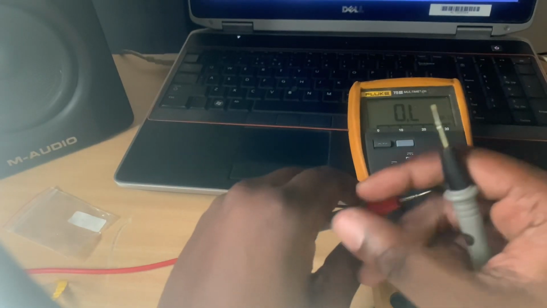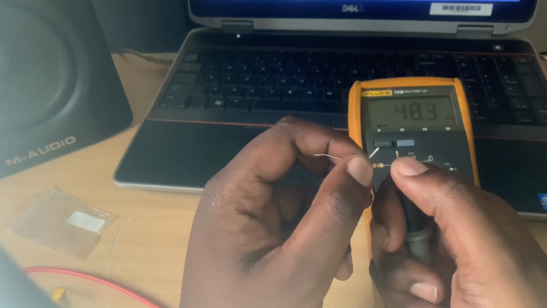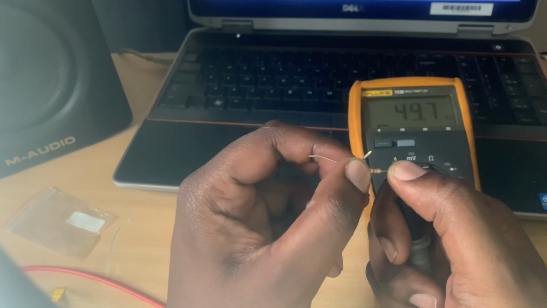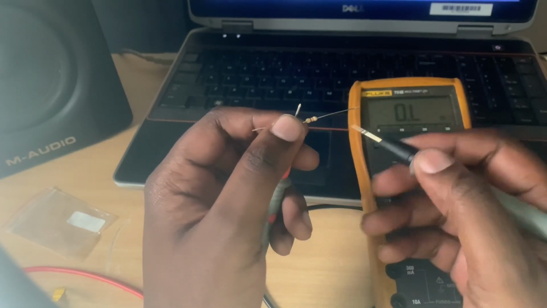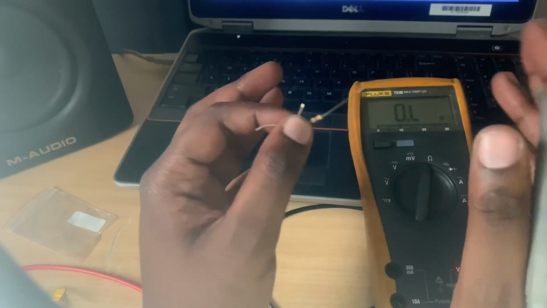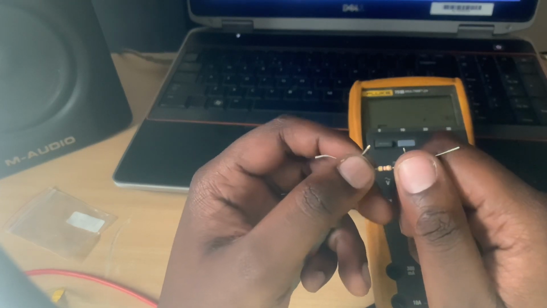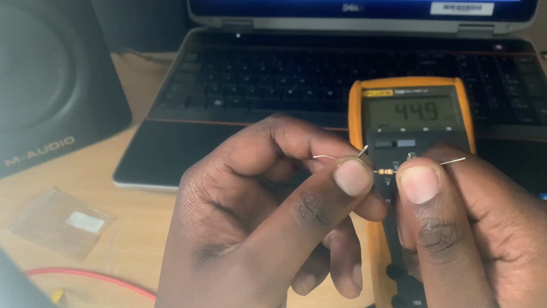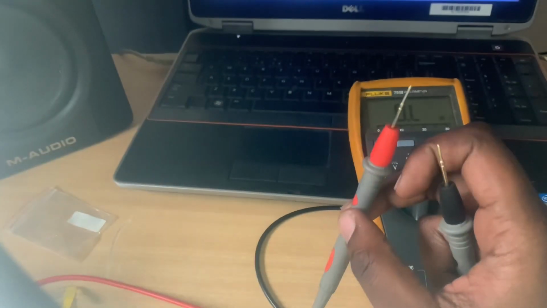You can even test this in circuit, where you just connect your probes to the one side and to the other side, and you should get a rough reading close to that. Now, this has a tolerance, so the resistance can change, usually by like 1%, 5%. I'm not really sure with this one. I didn't bother looking, but it's giving me about the range of 47K, like 46 point whatever. But we can safely say this is a 47K ohm resistor.